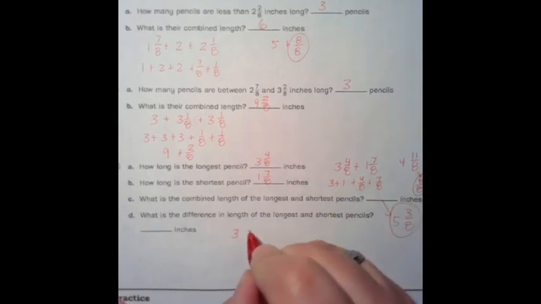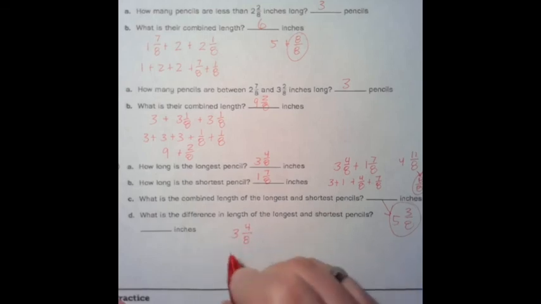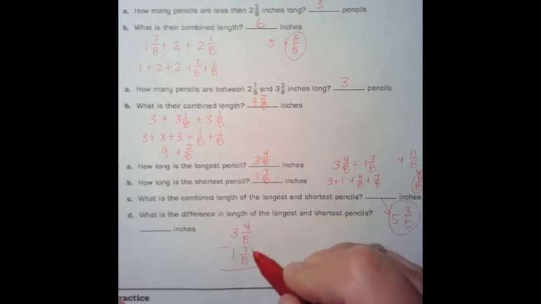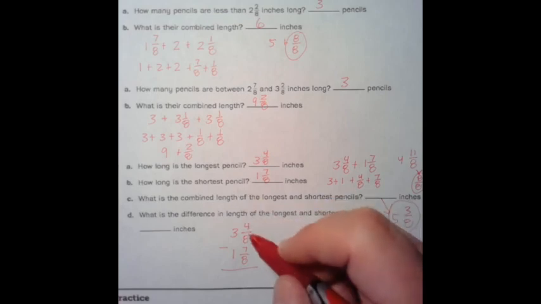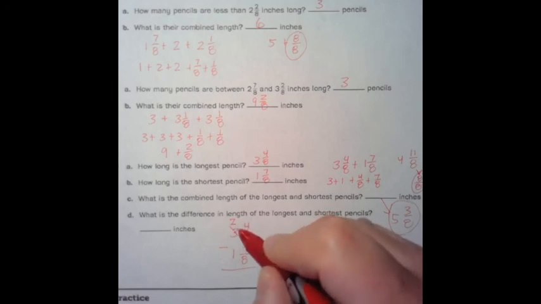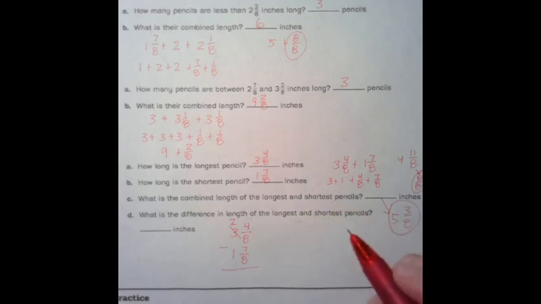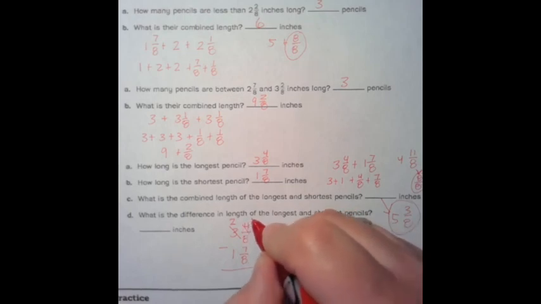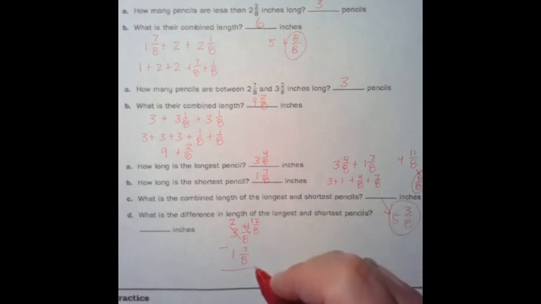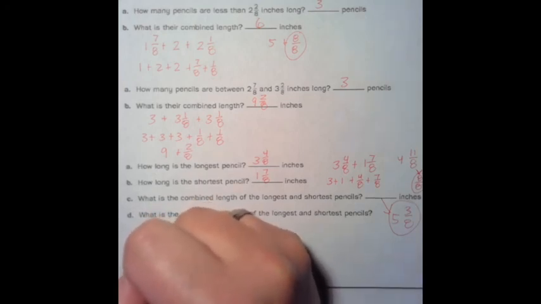So when I subtract, again, I like to stack fractions. 3 4/8 take away 1 7/8. So 4/8 take away 7/8. We can't do that. So we need to trade. So I'm going to trade 1 from the 3, leaving 2. And now we're going to have a whole, which is 8/8 added to the 4/8 that are already there. So 8 plus 4 is 12. So that's 12/8. Now we can go 12/8 take away 7/8, which is 5/8. And 2 take away 1 is 1. So our answer is 1 and 5/8.